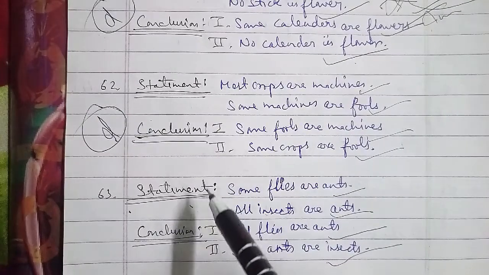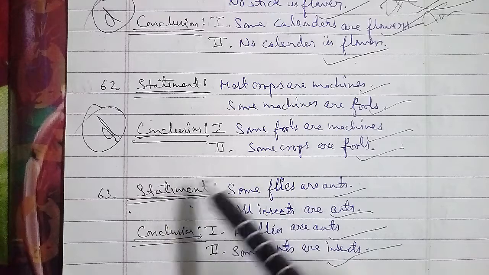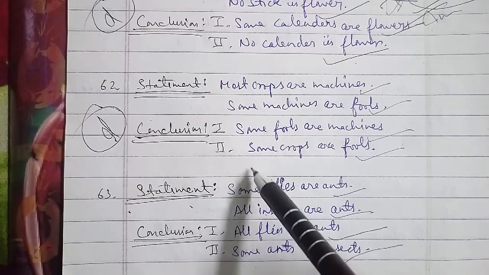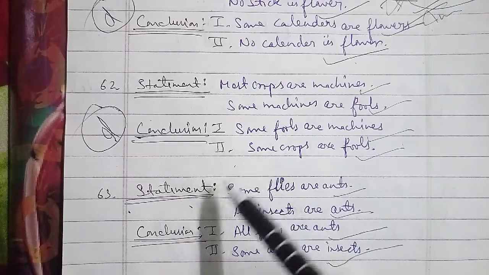Okay, now moving ahead with another question, which is the 64th question of the session, and that is also an important question with respect to competitions, and it plays an important role as well.